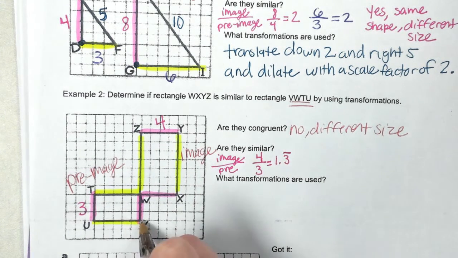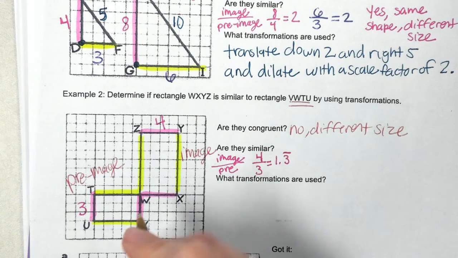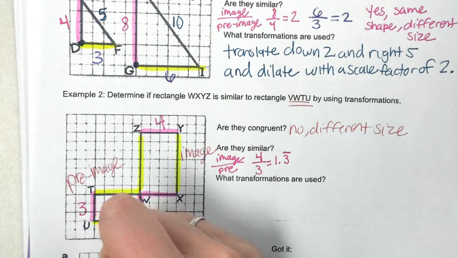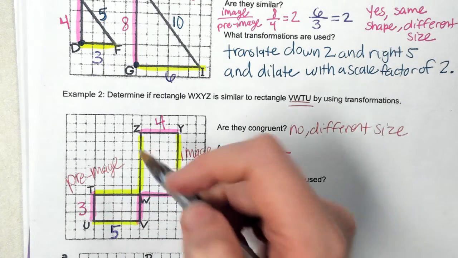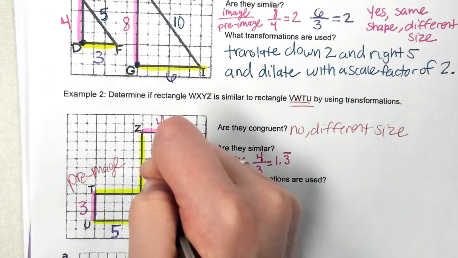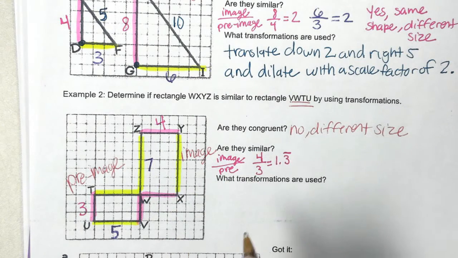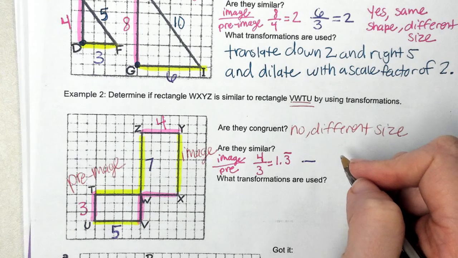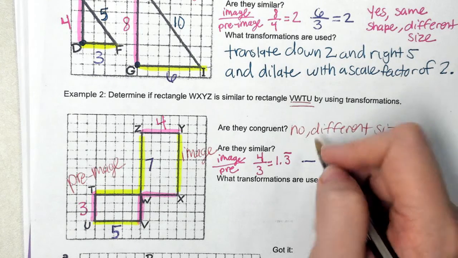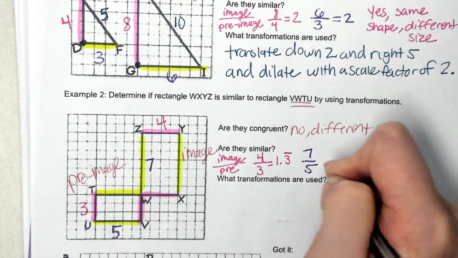Let's do UV. What is the length of UV? 5. What about the length of ZW? 7. Katie Lynn, we're going to do what number over what number for my ratio? 7 over 5. Very good.